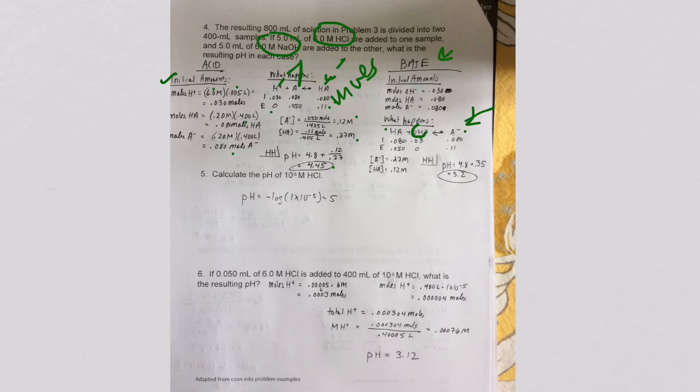All right, number 5 is just calculating pH, and so that's that. There's not very much acid in that one, so the pH is 5. Then number 6 goes through and asks what's going to happen if you drop in not concentrated, but 6 molar acid? Not very much, 0.05 milliliters. And so it goes through.